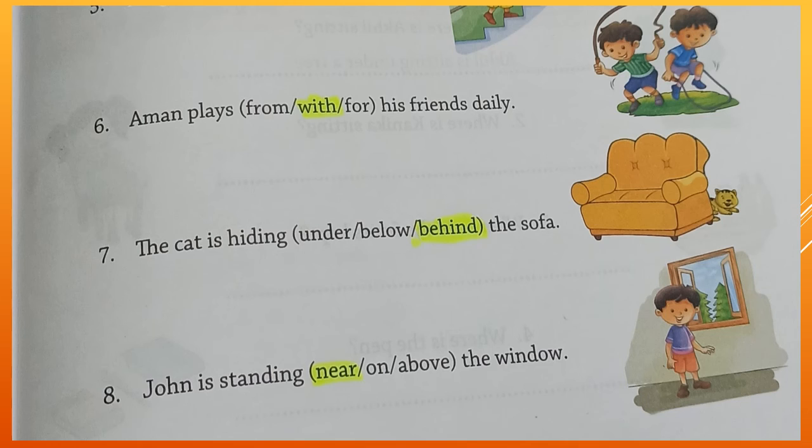वो friend के साथ daily खेलते तो फिर with आएगा. Let's go for the seventh one. The cat is hiding under the sofa, below the sofa, behind the sofa. Which preposition will we use? Right, we'll use behind the sofa. Cat sofa के पीछे छुपी हुई है, right? So we will use behind as a preposition over here.